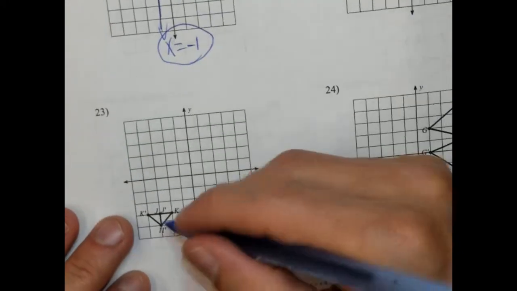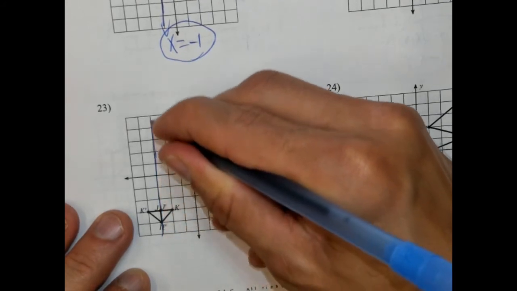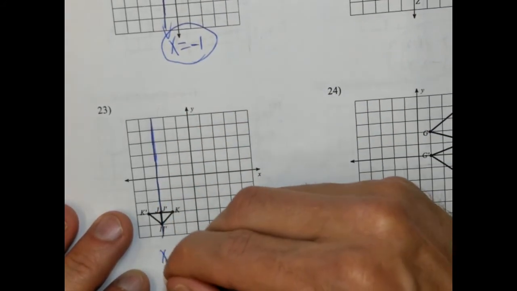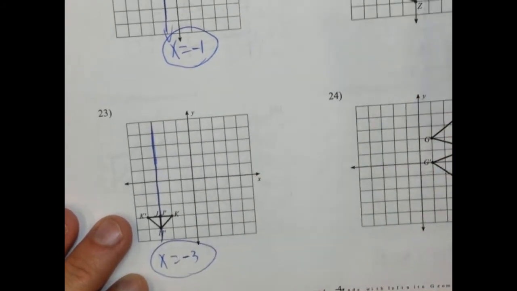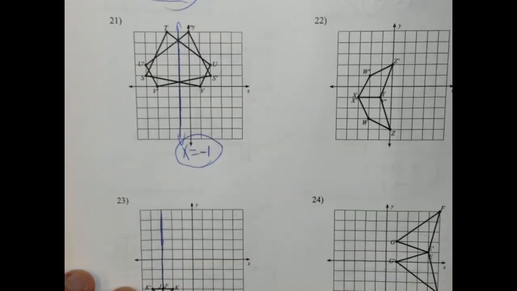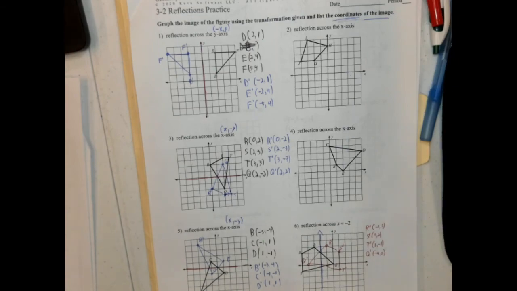And the last one, okay. That's going to be x equals, let's see, 1, 2, 3, negative 3. That's it. All right, so you can see when you write the rule for the reflections, it's much, much quicker than actually applying it. So those last few shouldn't take you so long. So hopefully that helps, guys. Check your answers. Let me know if you have any questions. And if you need me to explain any more, just let me know. All right, thanks, guys.